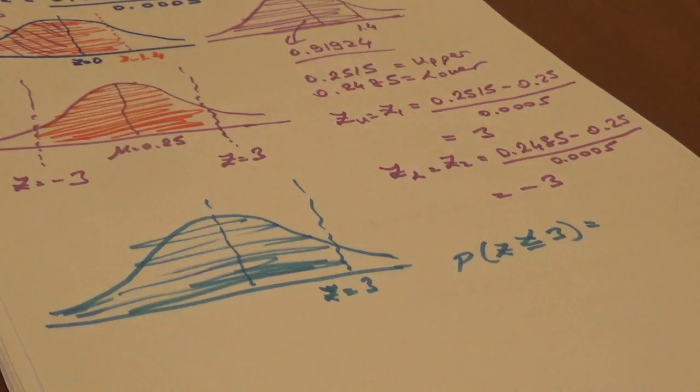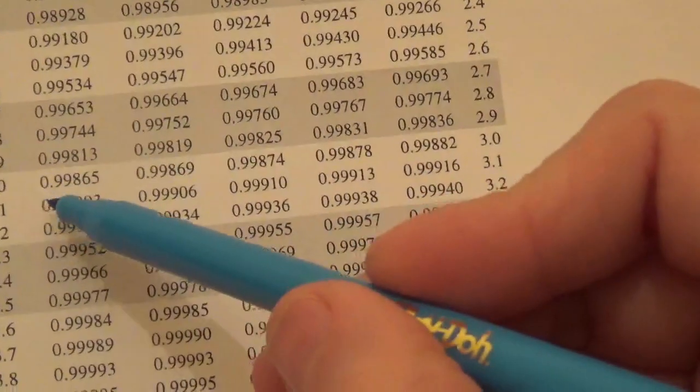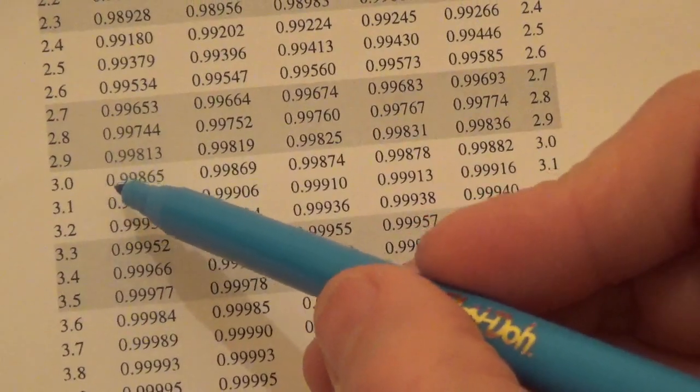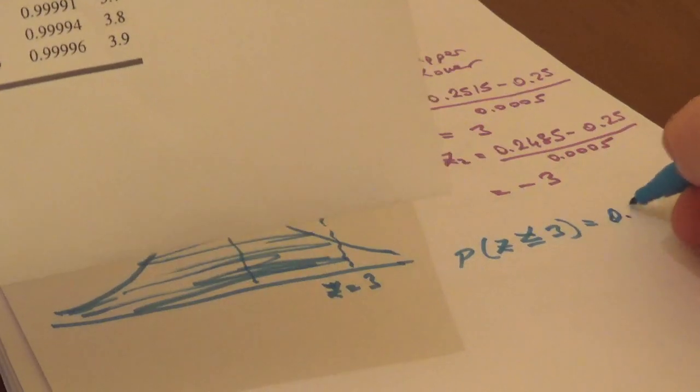It's just reading the table. Let's read the table from 3. It is 0.99865.